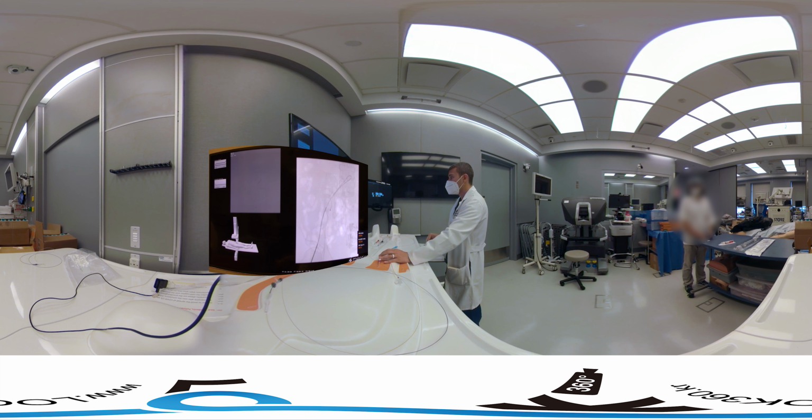I'm going to do a different oblique now. So we'll do an RAO oblique. And then we'll do a run right here. So we're going to do a DSA. Holding this down, we'll do an injection. We get a nice picture there showing us where the uterine comes off.